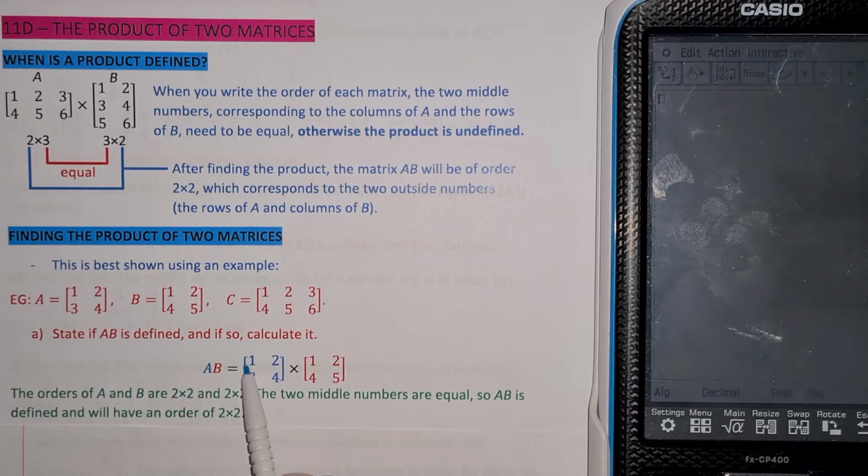We can see that A has got 2 rows and 2 columns. So A is a 2 by 2 matrix. We're multiplying it by another 2 by 2 matrix. We can see the two middle numbers, so the columns of A and the rows of B are equal. So AB is defined, and it has an order of the two outside numbers. So AB will be a 2 by 2 matrix.